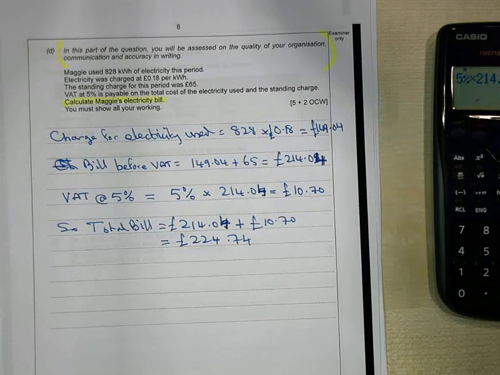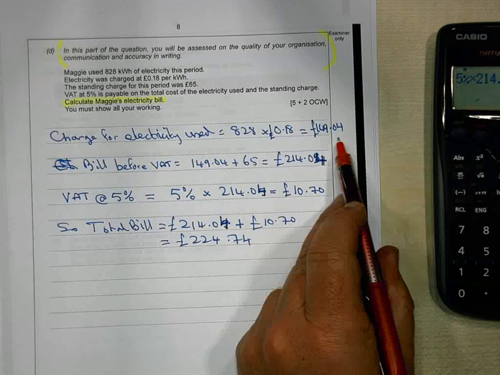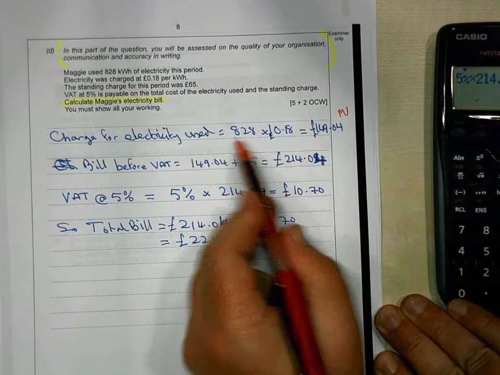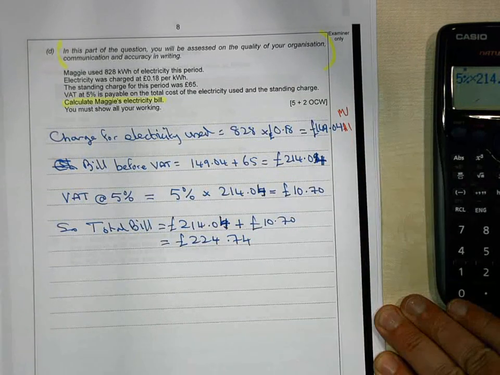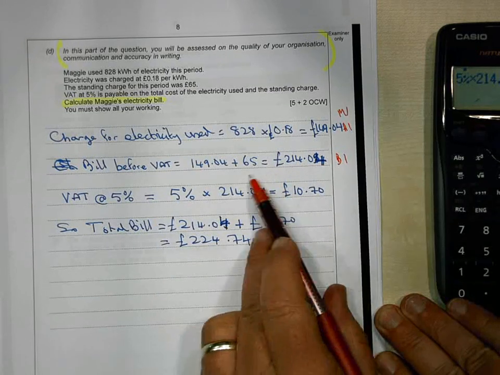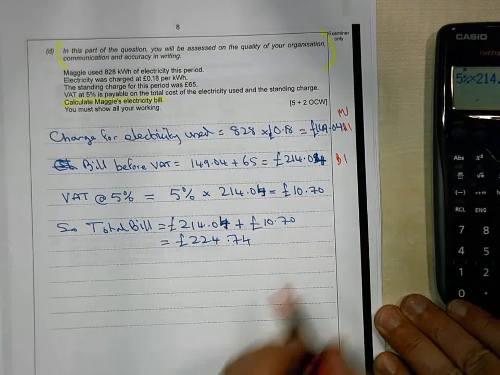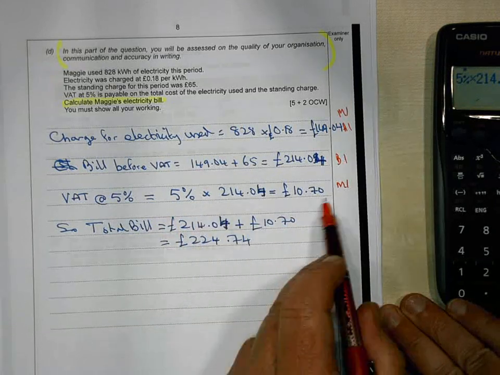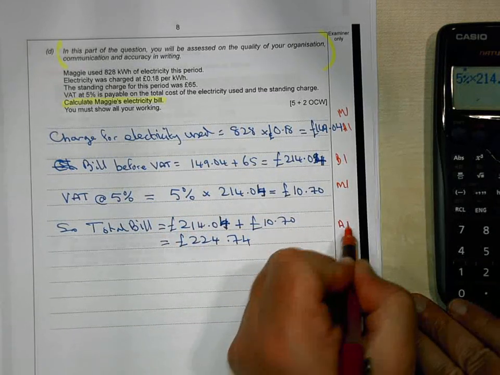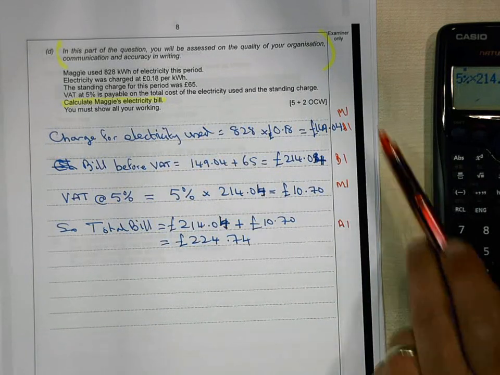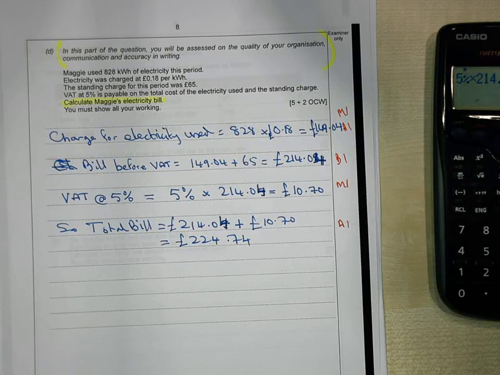The 5 marks for that. You've got 2 marks for working out the 149.04: 1 for the method of the multiplication, 1 for that answer. There's 1 mark for then adding on the standing charge. There's a method for finding the 5% and an answer for adding that on to get the total bill. So those are the 5 marks that you get for doing the maths.